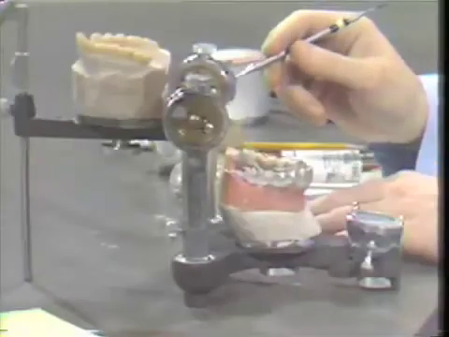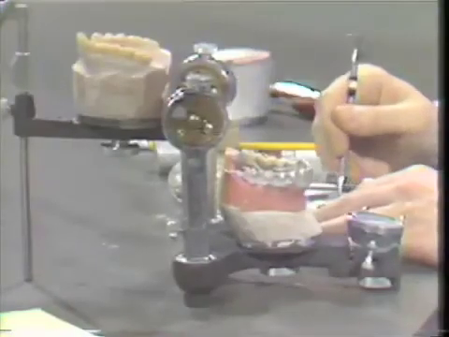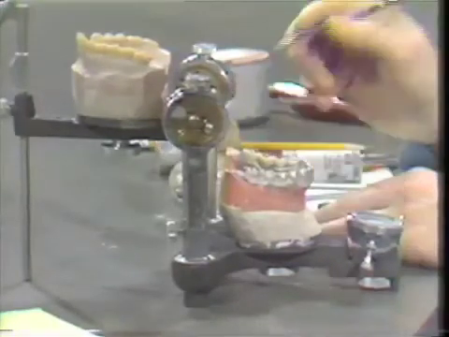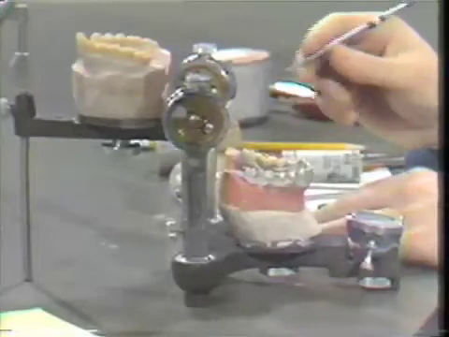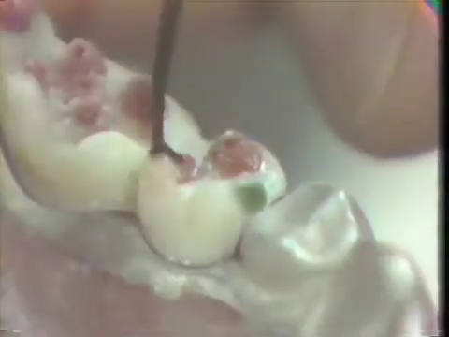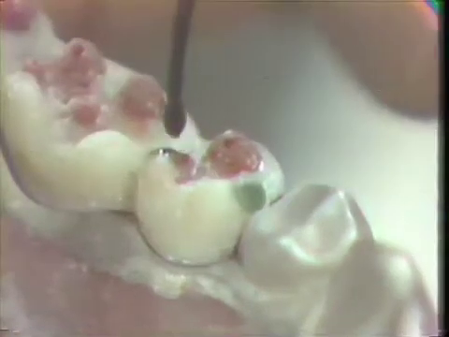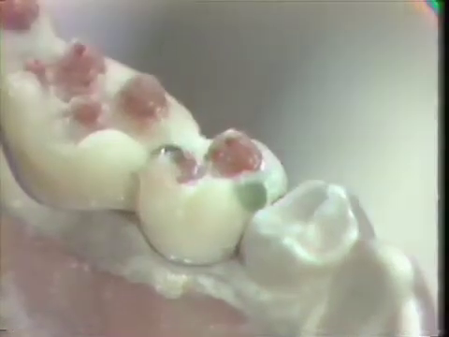We're using a green wax called Neal's wax. It's a very nice wax to work with. And we'll begin developing the marginal ridge areas on our wax pattern. This has been called the fish mouth part of the procedure.